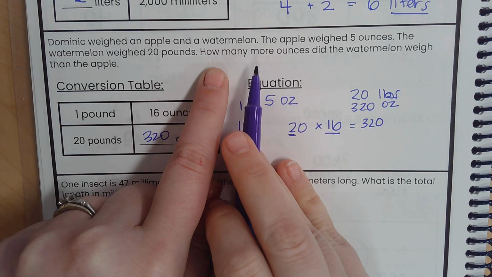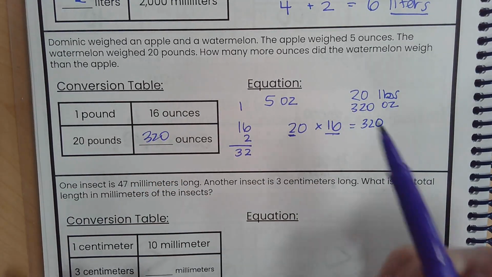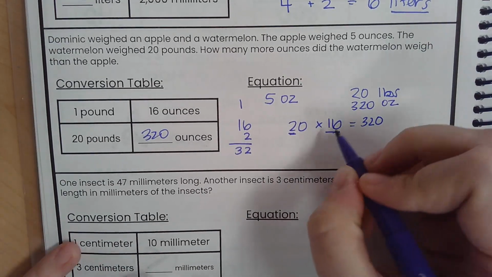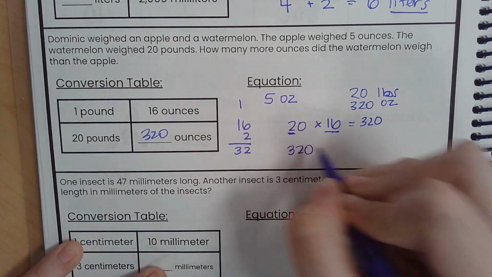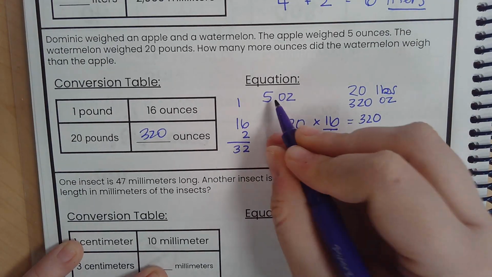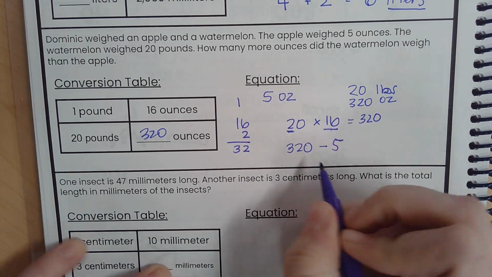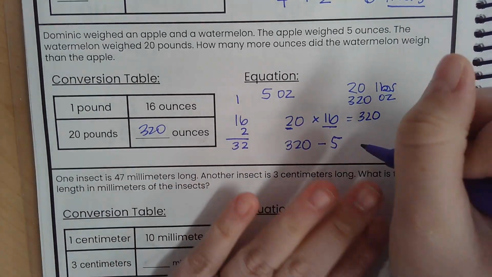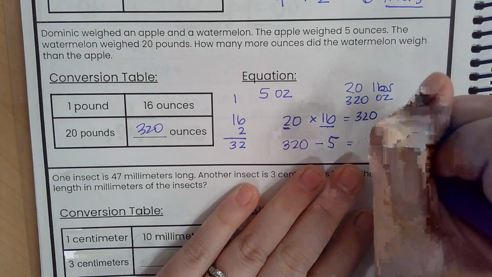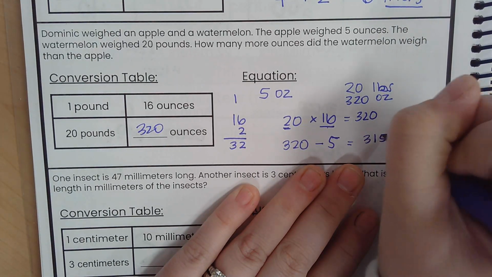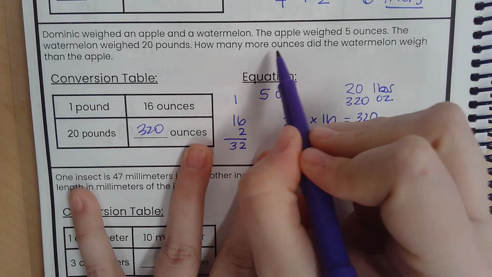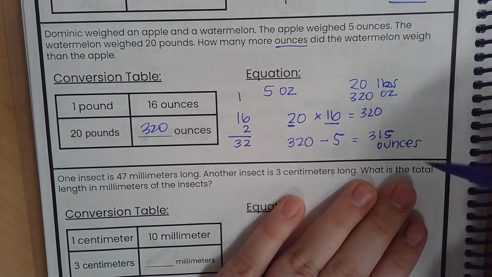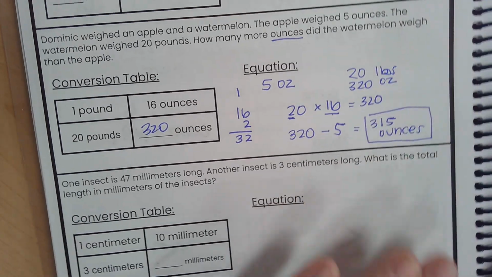So now if we go back to our question, we're not just converting that. Look what it says. How many more ounces did the watermelon weigh? So now we need to take that 320 and subtract the 5. Okay? So if I was to cover this, I'm doing 20 minus 5, right? You could write out the full subtraction, but that would be 15. So that means it would be 315. And again, if it's a story problem, how many more ounces? So we got to label that 315 with ounces. So there's our answer right there, okay?